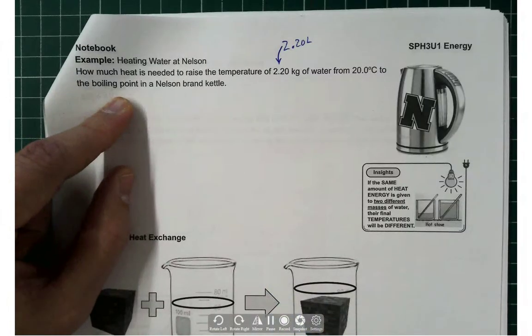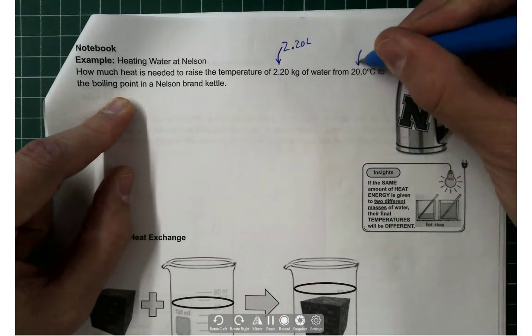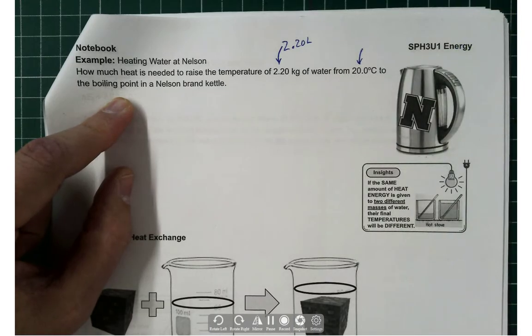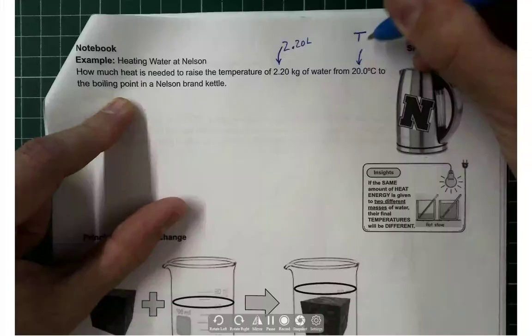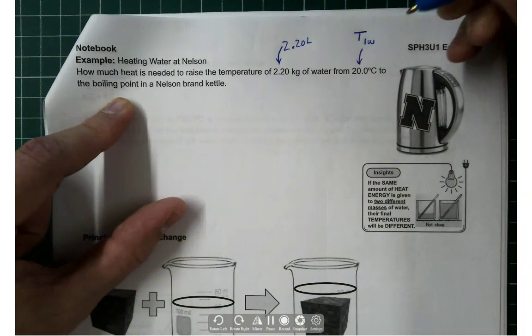Now, if it starts at 20 degrees Celsius, is this the initial temperature or the final temperature? Initial. So the way we're going to indicate that is T1 for water, T1W.